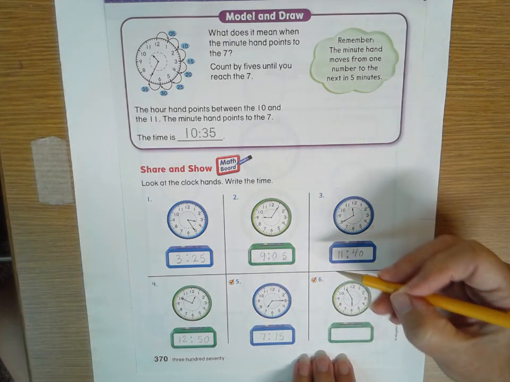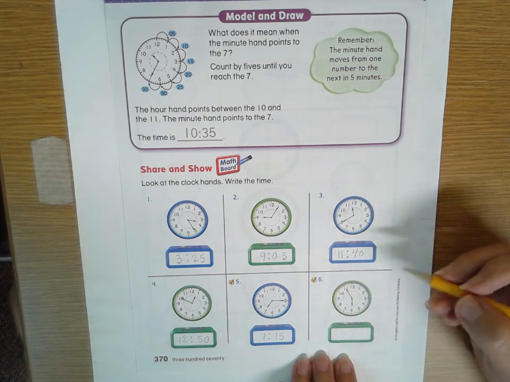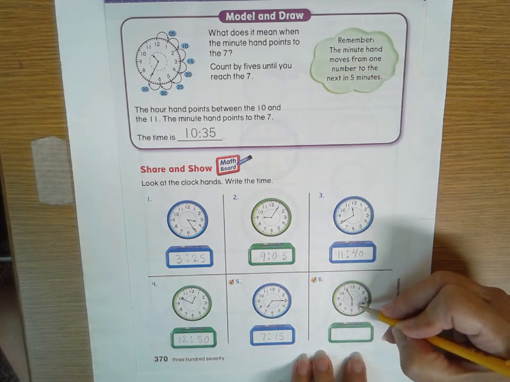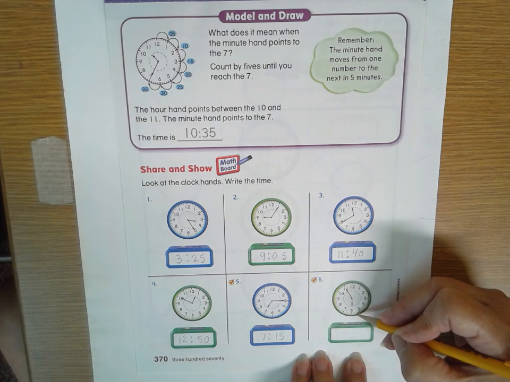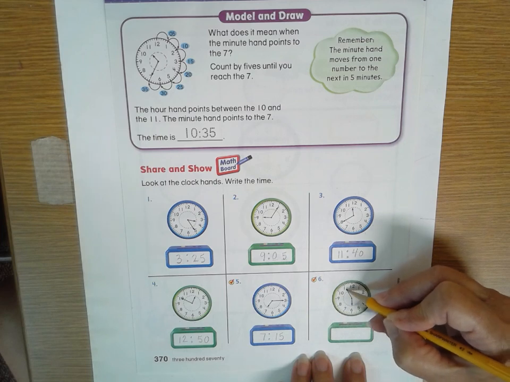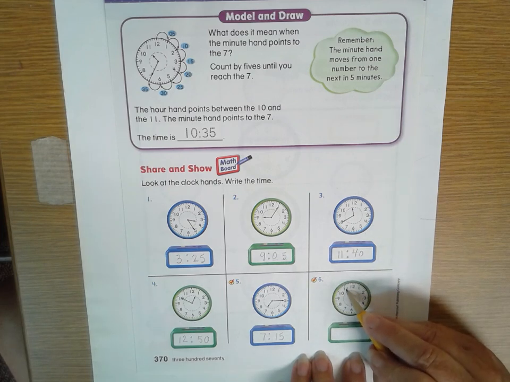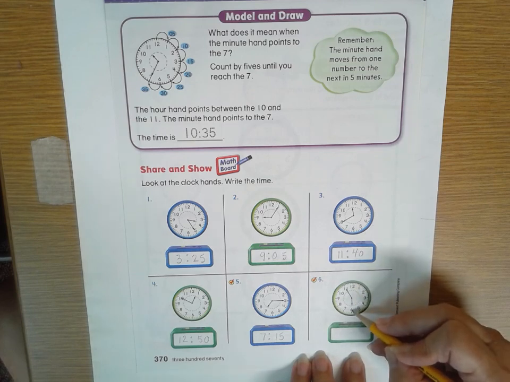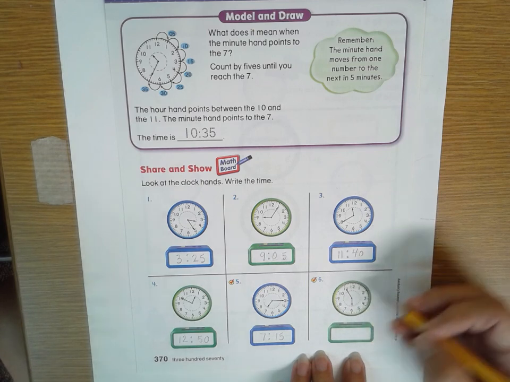And number 6, take a look at this. This one's a little tricky. It looks like it's pointing right at the 6, but it's really not quite there. And when I look at my minute hand, I can see that it is moving up toward that next hour. It's very close. But it's not on 6 hours, it's on 5. It's in between. So it's 5 hours.